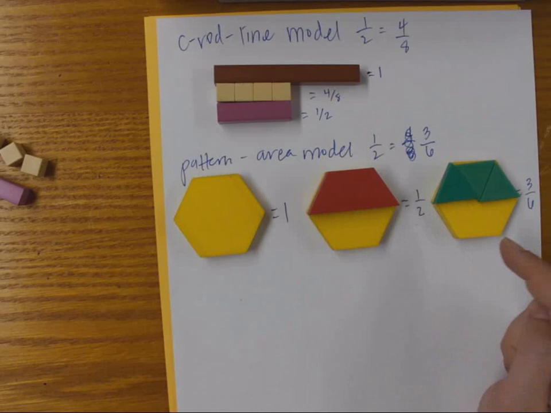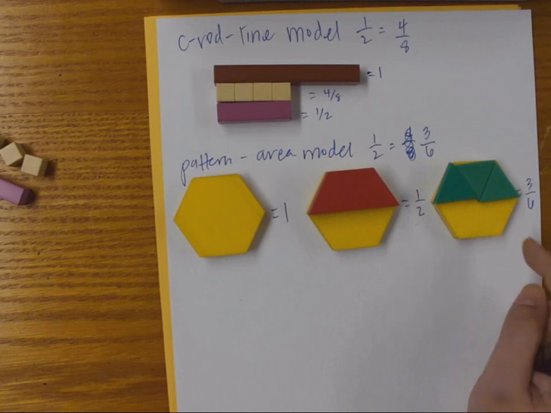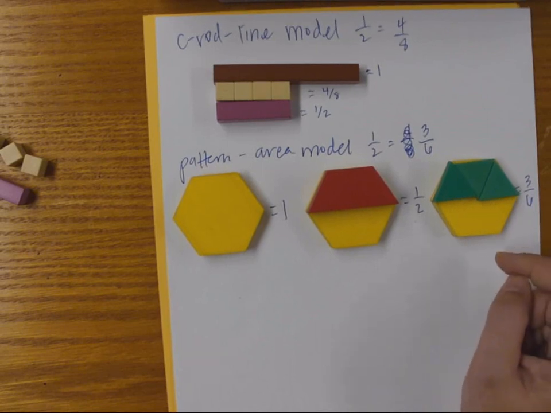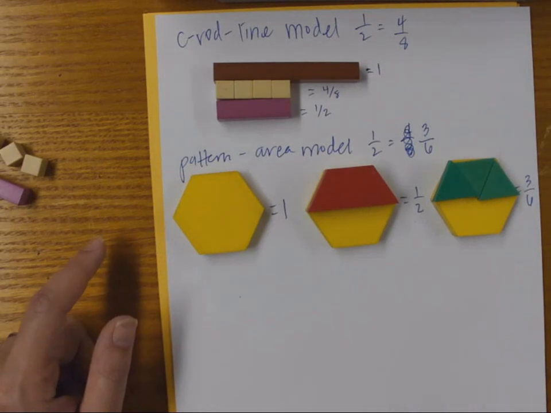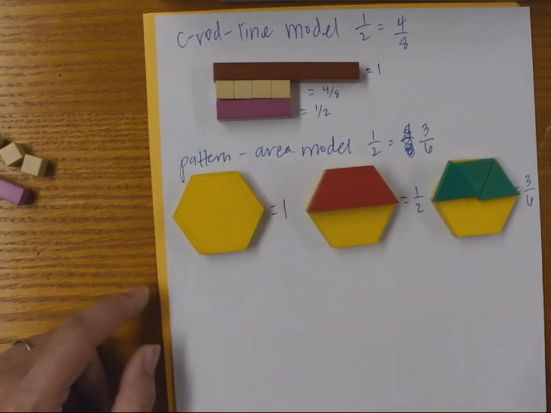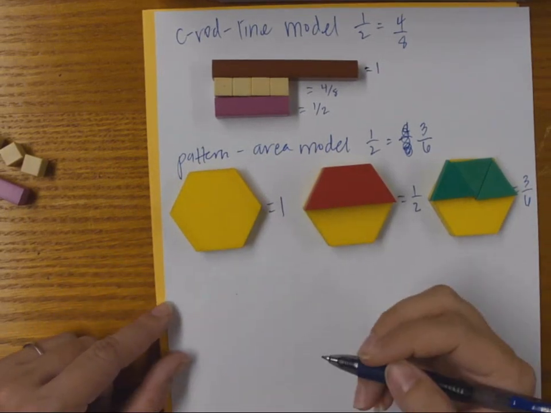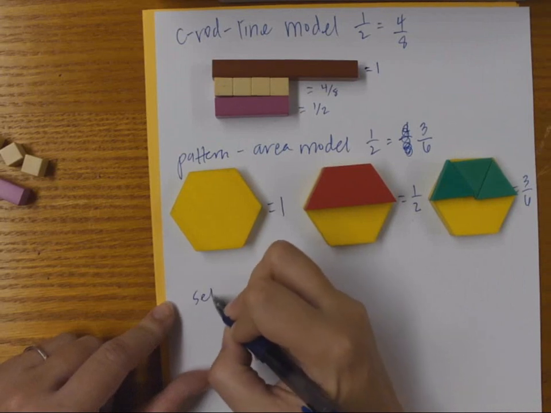The reason why I couldn't do 4/8 is because with this whole, I don't have a shape that cuts it into 4 pieces. Okay. So there will probably be a problem similar to this on your test. I'll make sure it's one that you can use with all the different models. And then your set model.